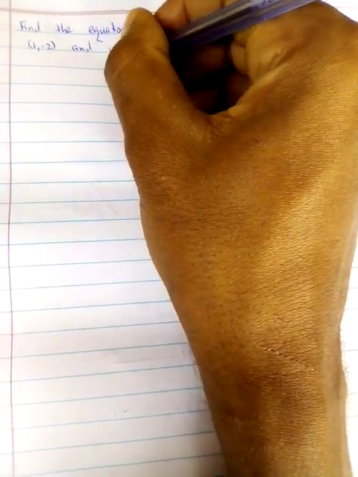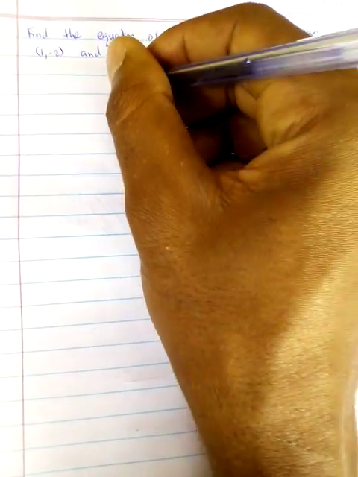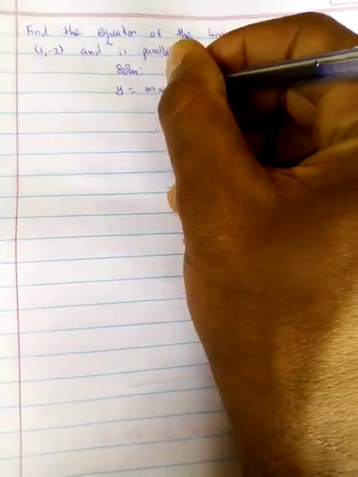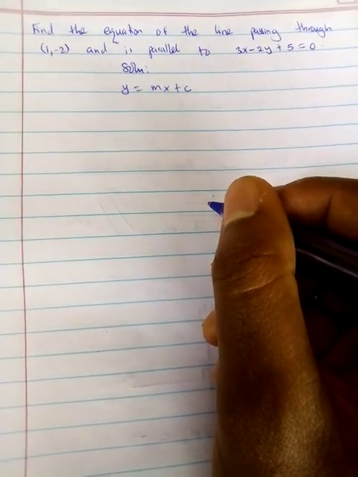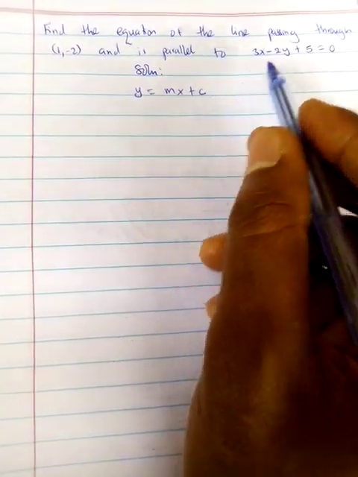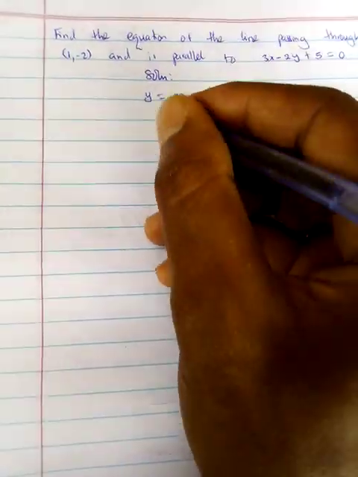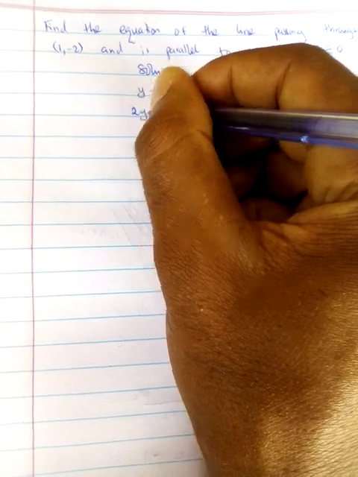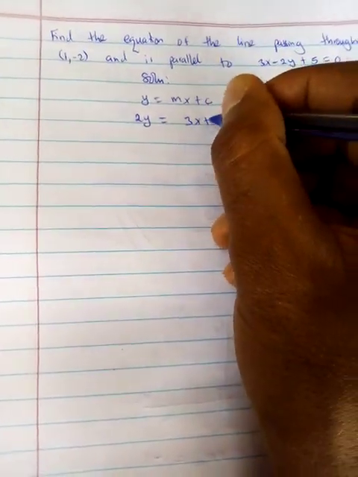So we have a simple question: find the equation of the line passing through that point and parallel to 3x minus 2y plus 5 equals 0. In our solution, we know the general equation of the line is in the form y equals mx plus c. So I put this line in this form. If I take y to the other side, I have 2y equals 3x plus 5.